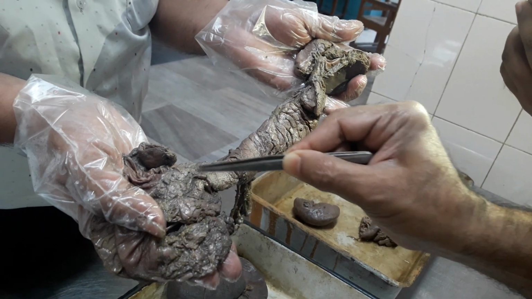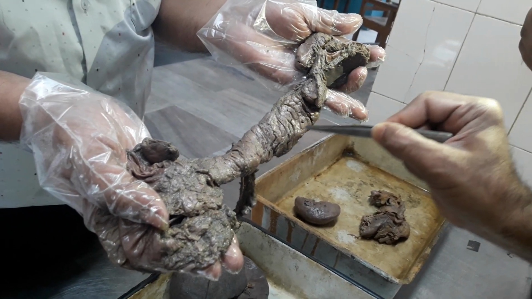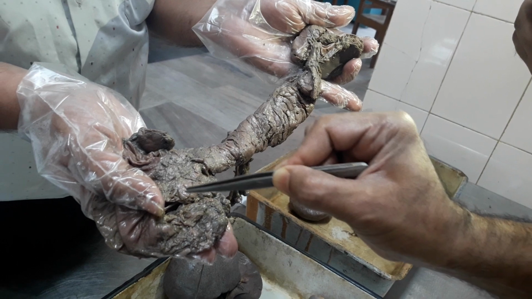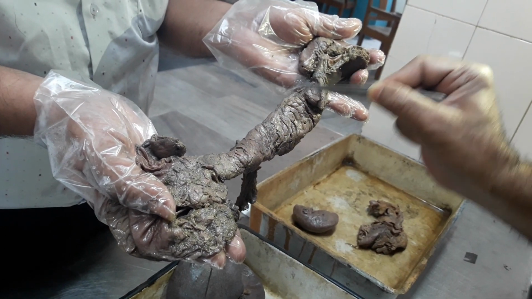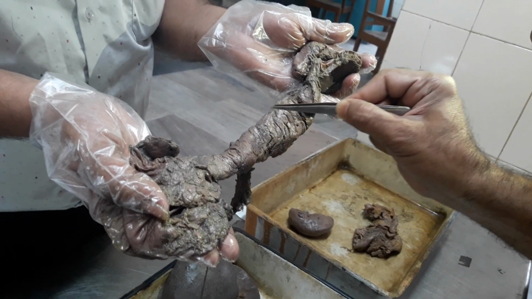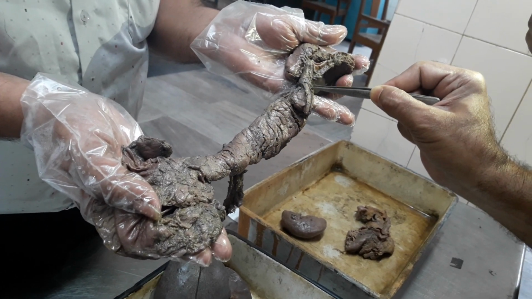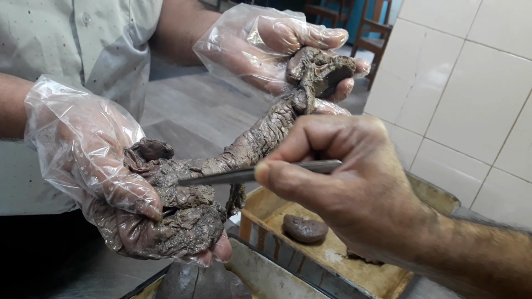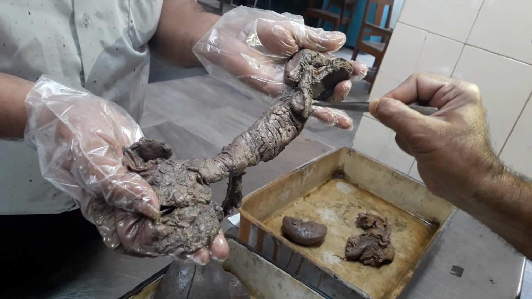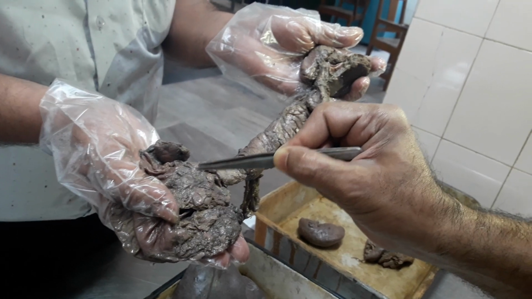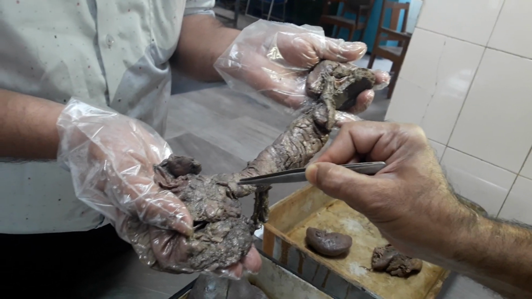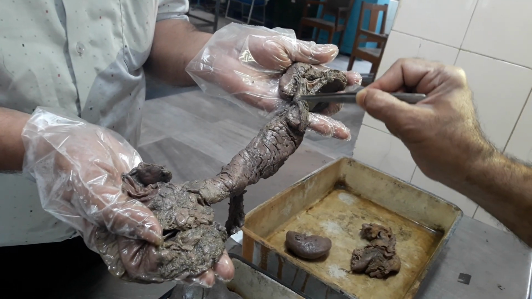Now this is your pancreas. This is a soft, lobulated, both exocrine and endocrine gland which is situated in the posterior abdominal wall behind the peritoneum. That means it is a retroperitoneal organ. It is situated partly in the epigastrium and partly in the left hypochondrium.